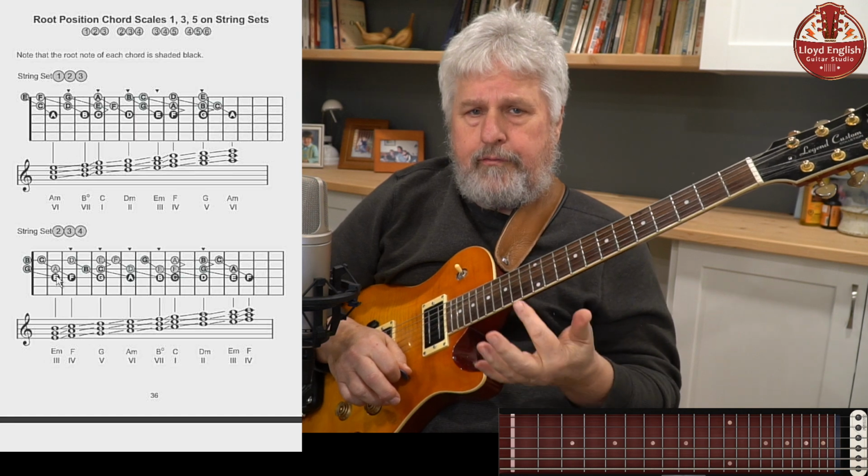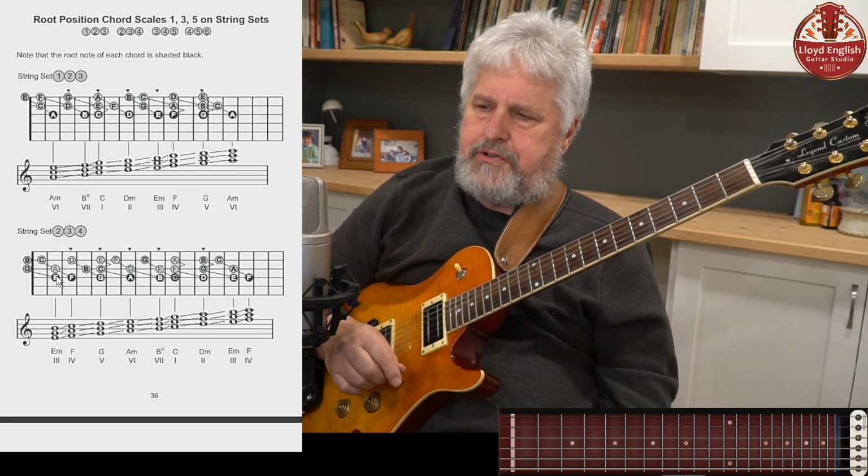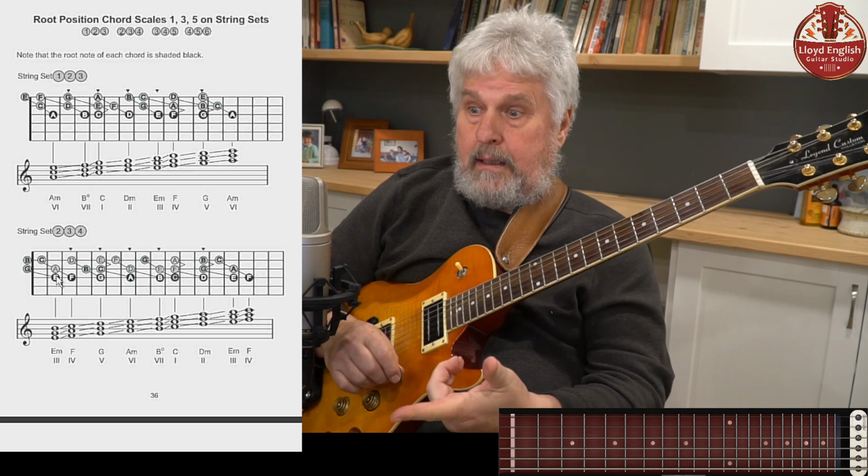Try to put the scale, the vertical scale, underneath each one of the chords as you move along.